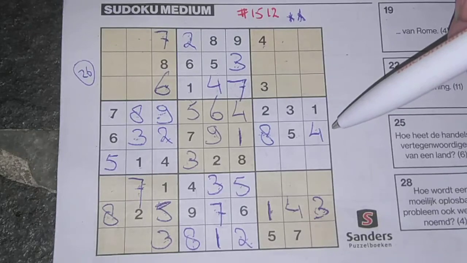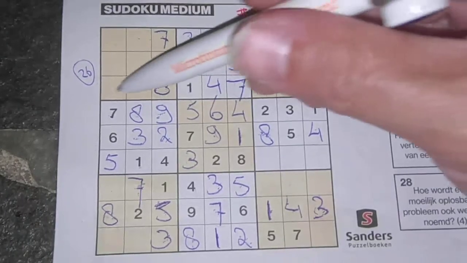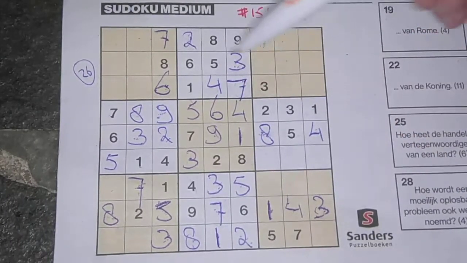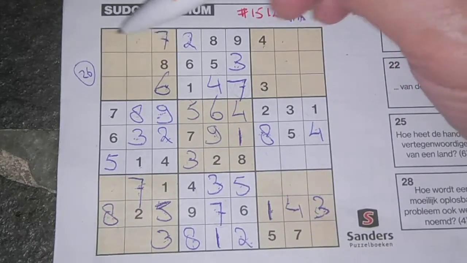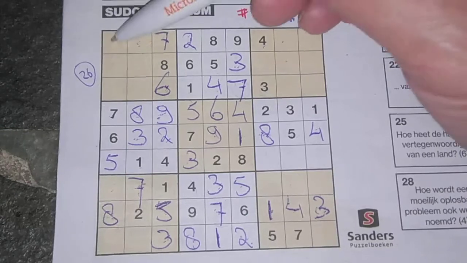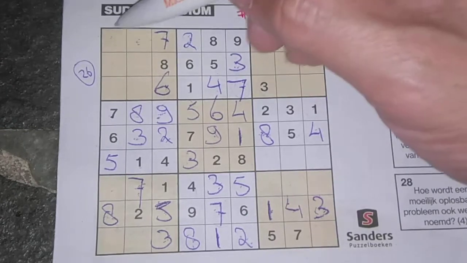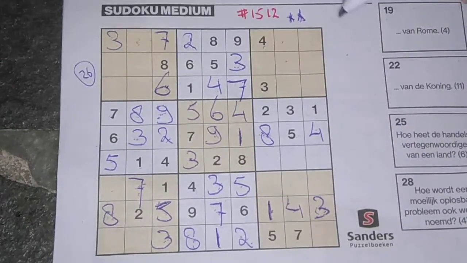Then 3 in the third row, 3 in the second row, the row above. So in that row, the first row, the only two places for the 3 should be here or there. We see here 3, no 3 there. 3 should be there.